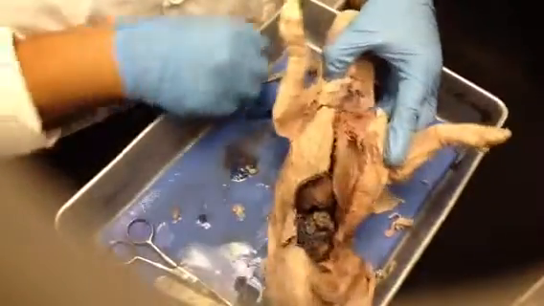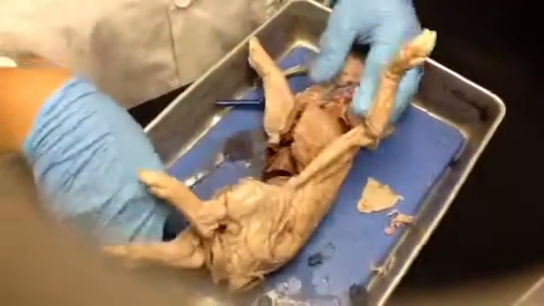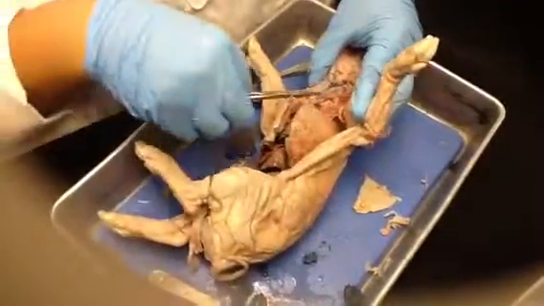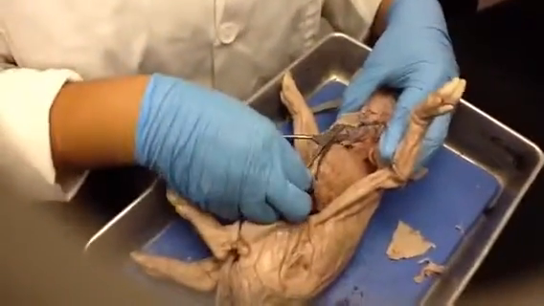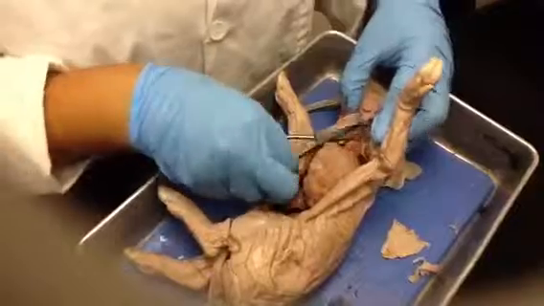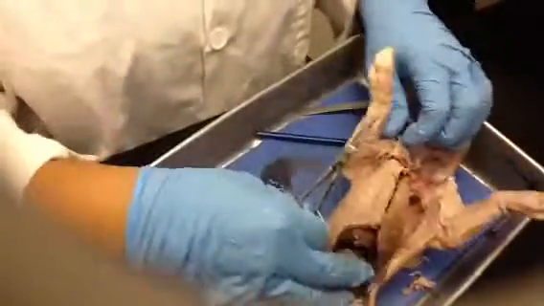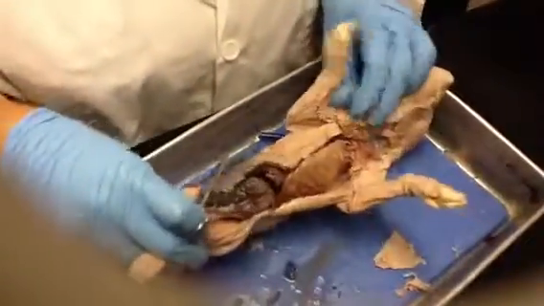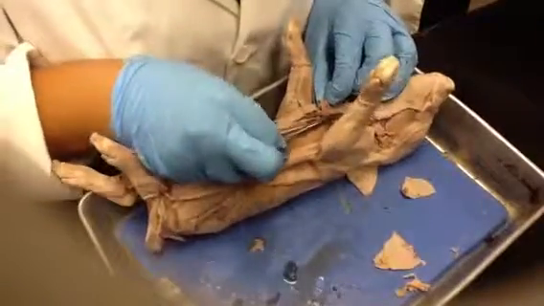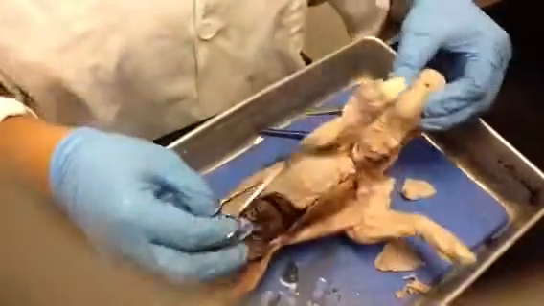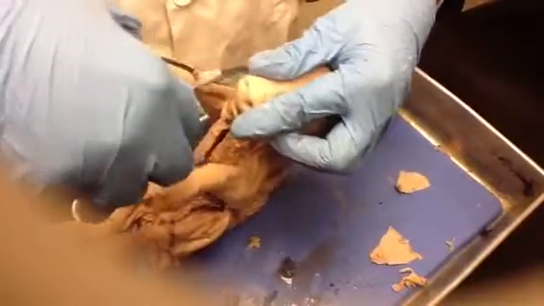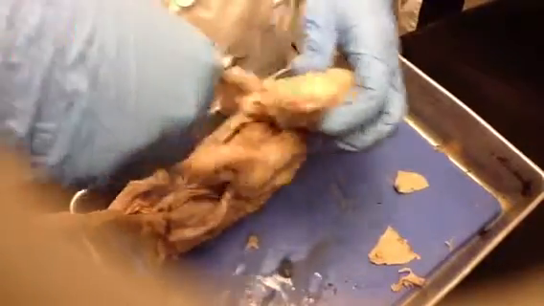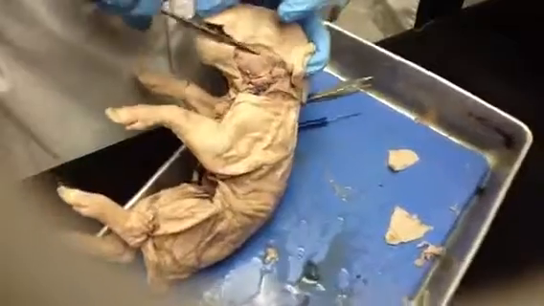Alright, so in here, the other structure that you want to make sure you look at is your esophagus. So we're going to isolate the esophagus. And then also the teeth. So let me go ahead and open up here. We'll do the teeth again next time.